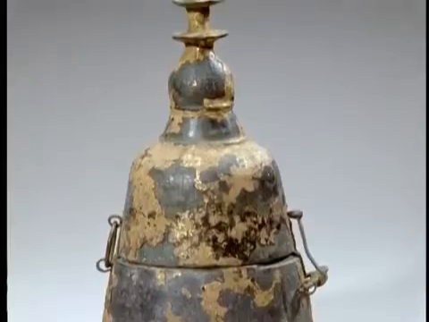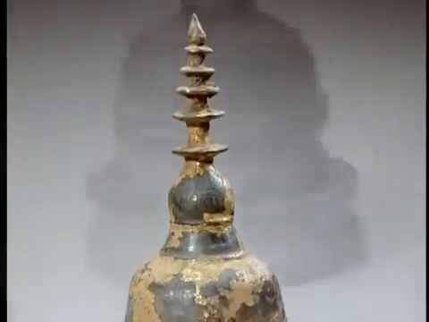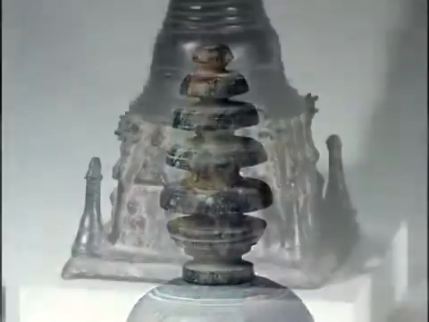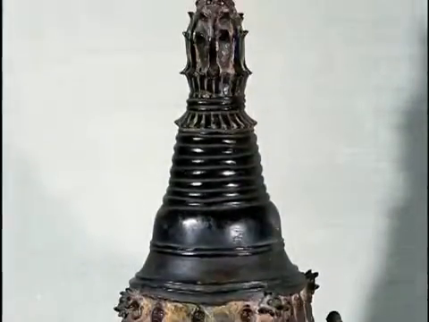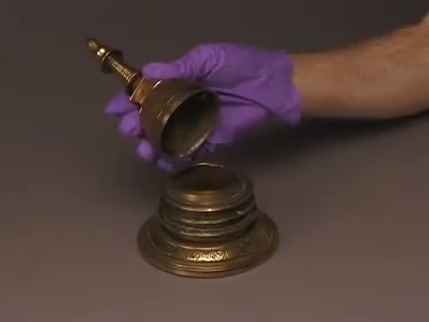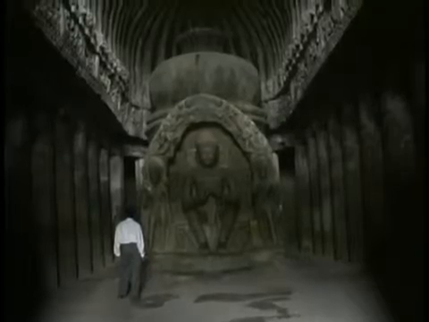Stupas could also have enclosed the relics of great Buddhist teachers and monks. Stupas also take the form of small containers or reliquaries, such as these stone or metal stupas in the collection of the Asian Art Museum. These would have contained the ashes of a deceased person. Stupas appear as a focal point of worship in a number of the Buddhist rock-cut sanctuaries at Ajanta and Ellora.